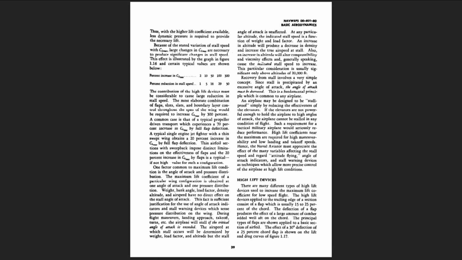Because of the stated variation of stall speed with CL max, large changes in CL max are necessary to produce significant changes in stall speed. This effect is illustrated by the graph in figure 1.16, and certain typical values are shown below. Percent increase in CL max, 2. Percent reduction in stall speed, 1. Percent increase in CL max, 10. Percent reduction in stall speed, 5.